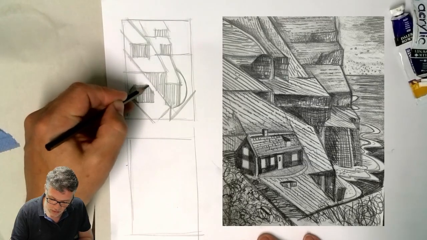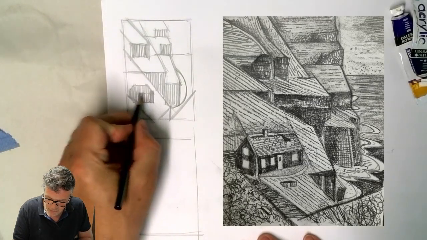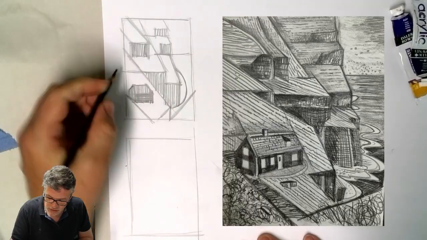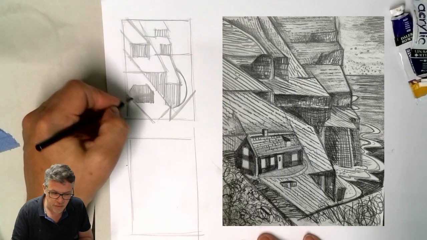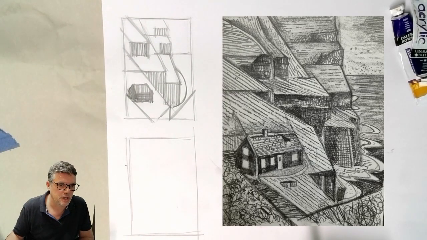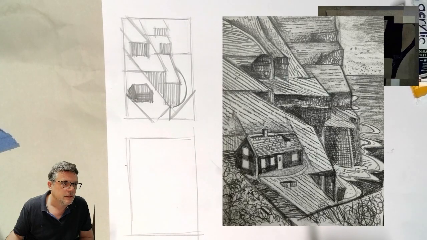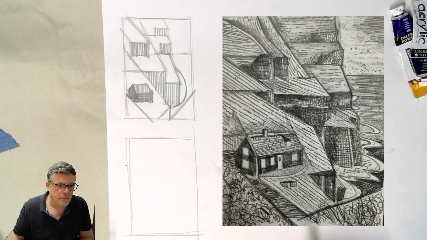So the idea of doing things a little bit differently perhaps is that you suggest things. So if we think about the Ben Nicholson picture, if I bring that up again, I have to bring it forward there.